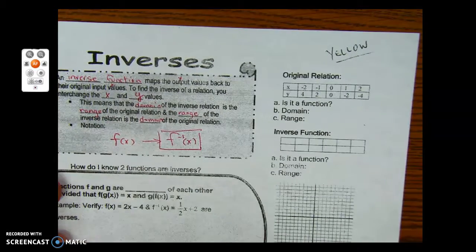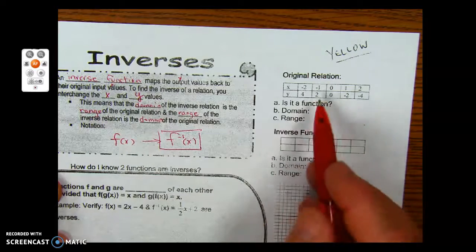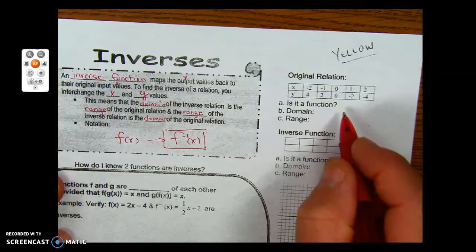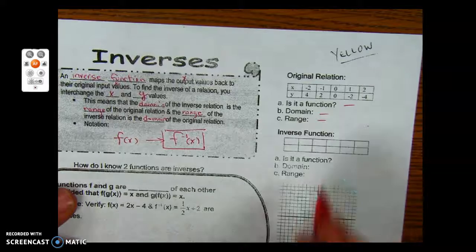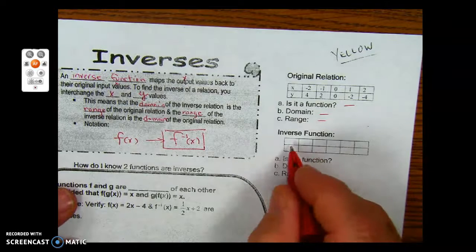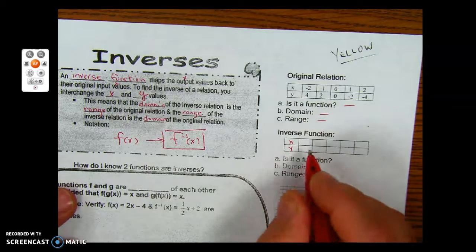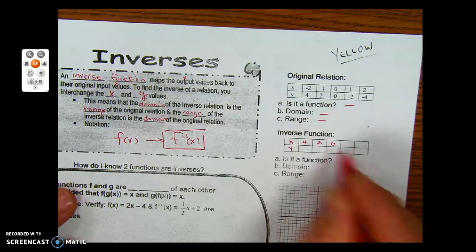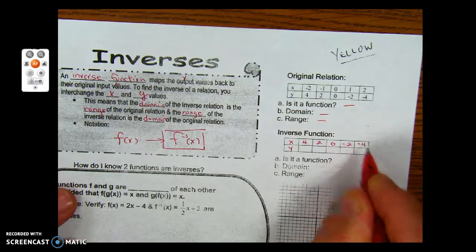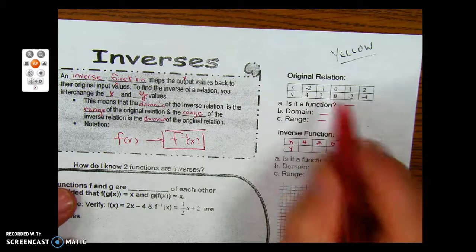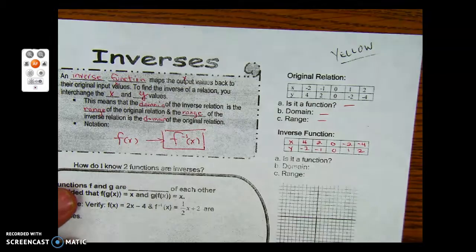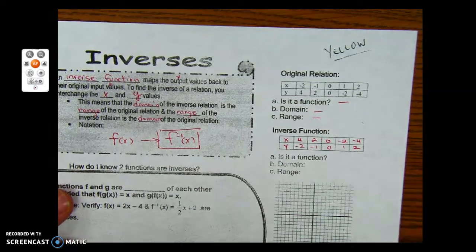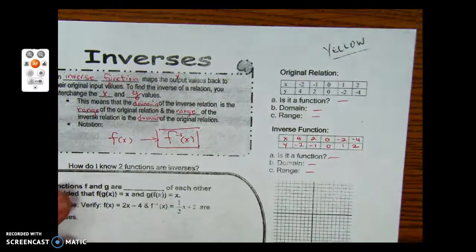All right. So I really am not concerned right now today with the answers to these questions, so we'll just leave those blank for now. I am interested in this, the inverse function. The x's are 4, 2, 0, negative 2, and negative 4, and the y's of the inverse are negative 2, negative 1, 0, 1, and 2. How did I get that? I just switched the x's and the y's. Okay? Simple.